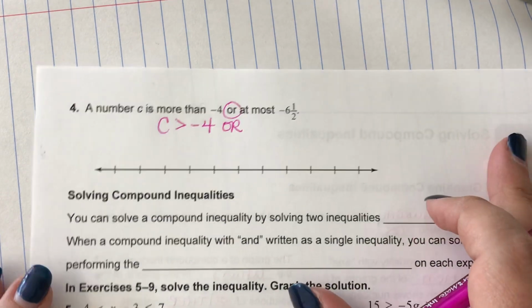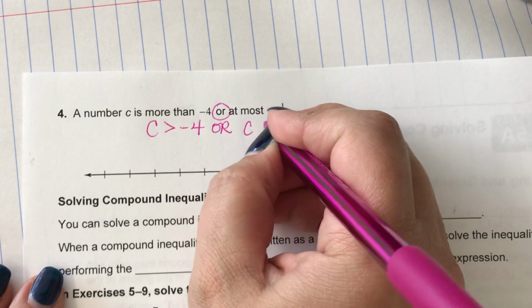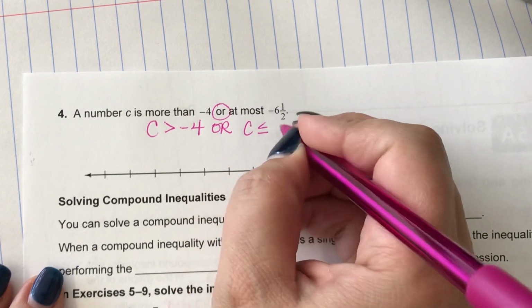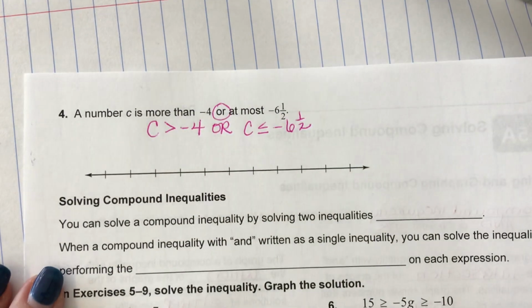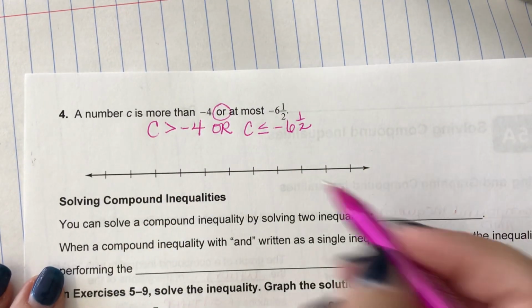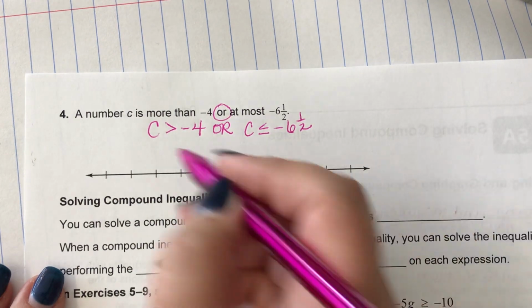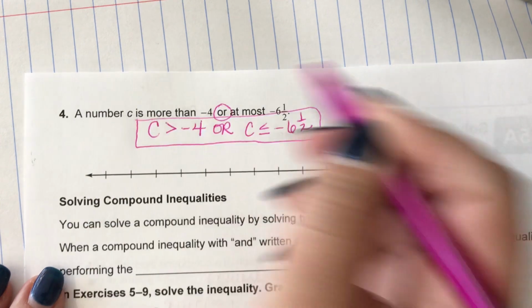They'll always stay separate. And so, or C is at most, which means less than or equal to negative 6.5. And that's exactly how we would leave it. It's really just writing the two inequalities with the word or in the middle. And then as long as it's true for one or the other, we're okay.